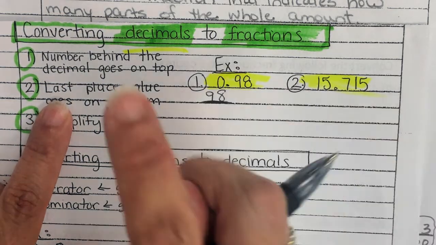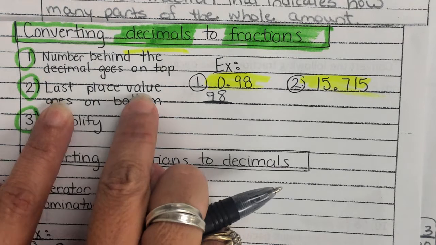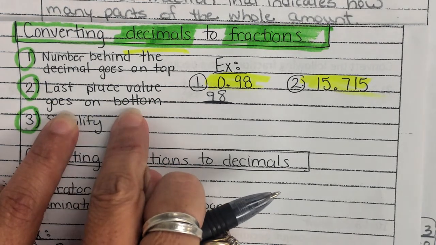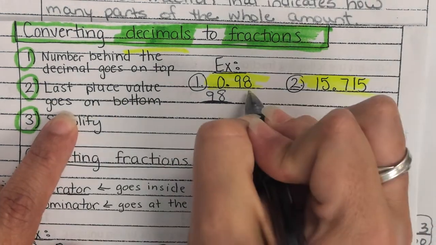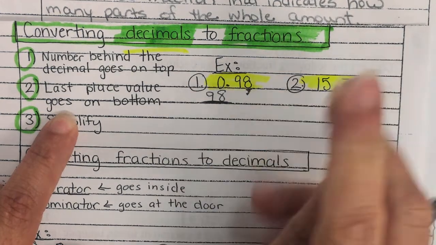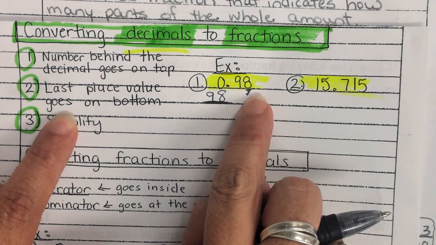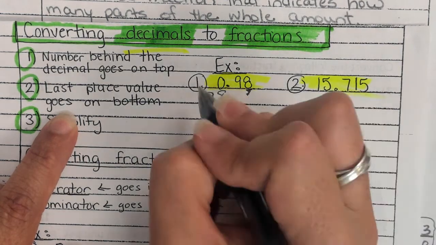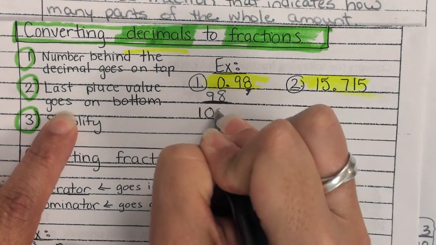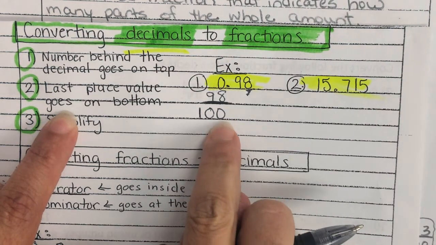Step 2. The last place value goes on bottom. So what that means is wherever you are in the end, what column is that in? 8. But what column? Oh, hundreds. Hundreds. That's right. So on the bottom, you are going to put 100.